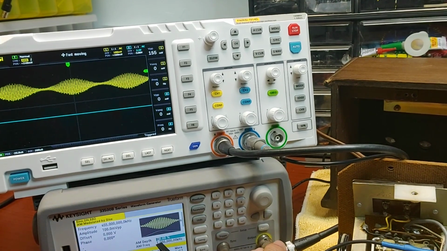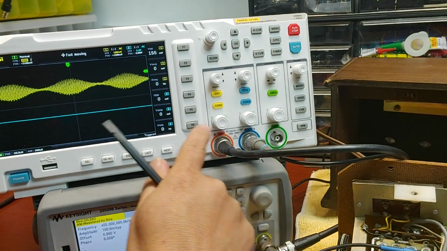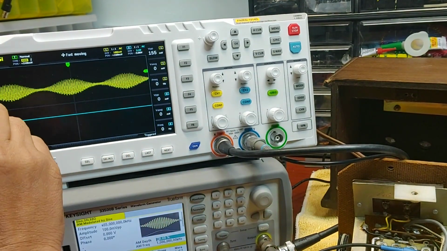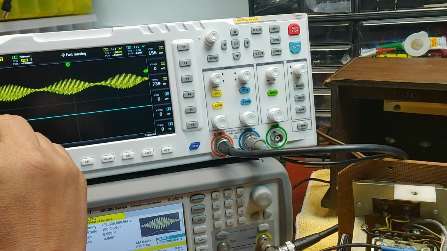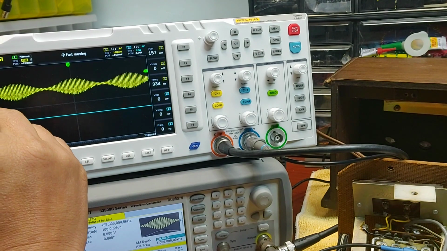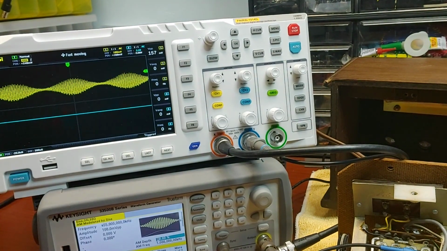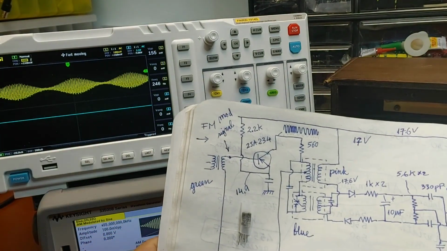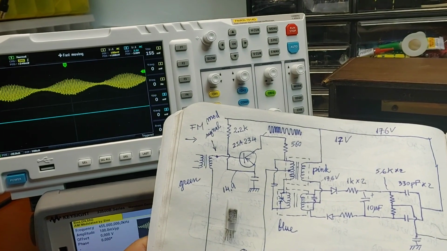And the output of the signal generator connects to channel 1 of the scope, as you see here on the yellow waveform. This is the 455 kHz sine wave, and this is modulated by 1 kHz at the envelope of the sine wave. And that signal I inject at this point here.